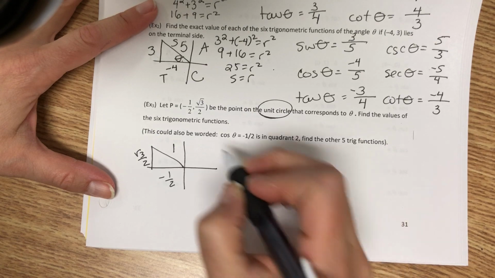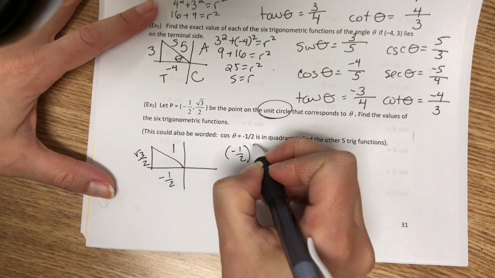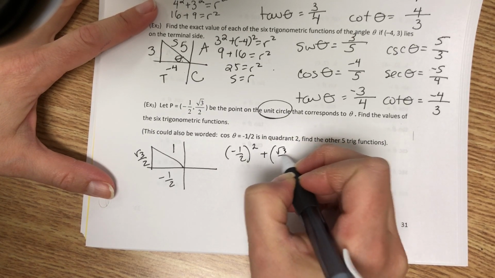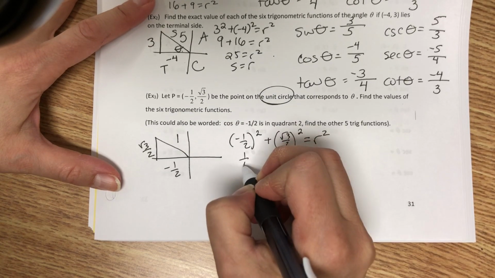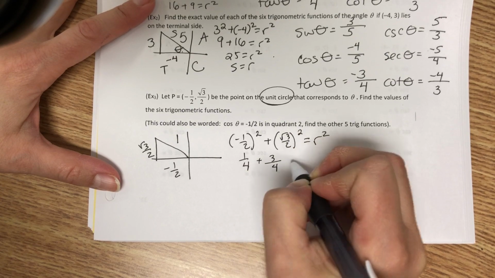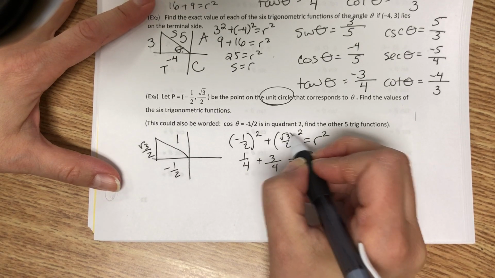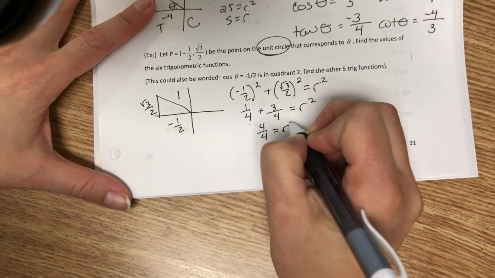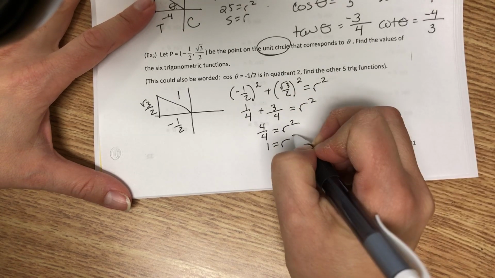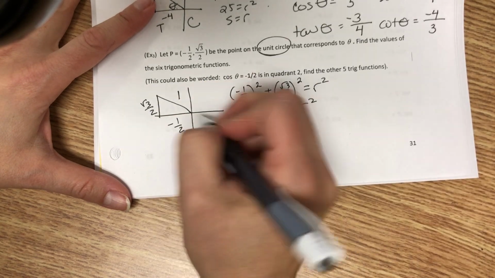We would go negative 1/2 squared plus root 3 over 2 squared equals r squared. That's 1/4 plus 3/4, because you would square numerator and denominator. Well, that's 4/4, and anything divided by itself is 1. So that's how we get the radius is 1.